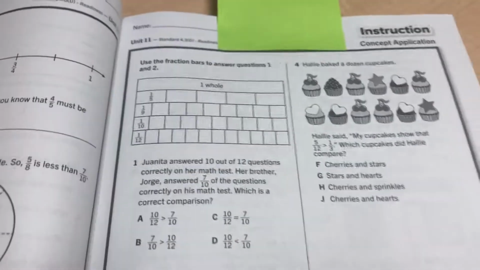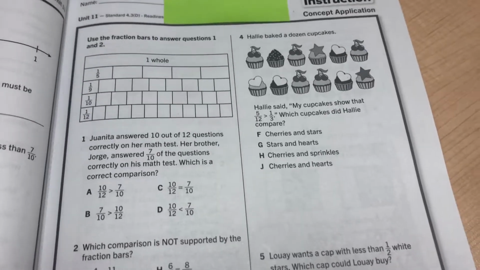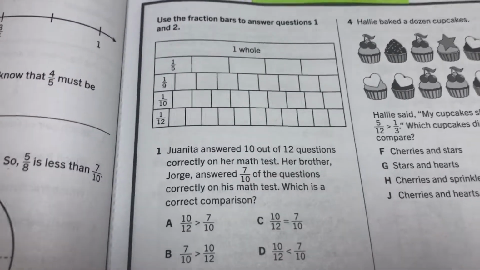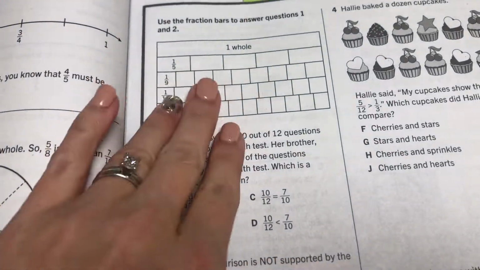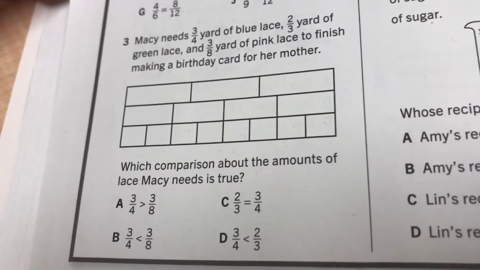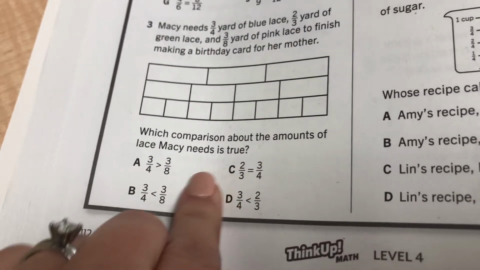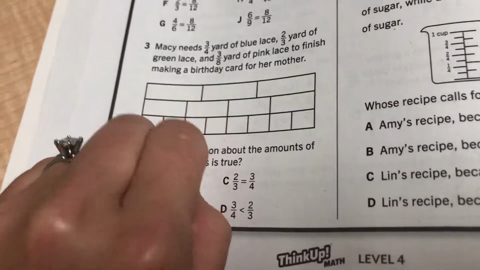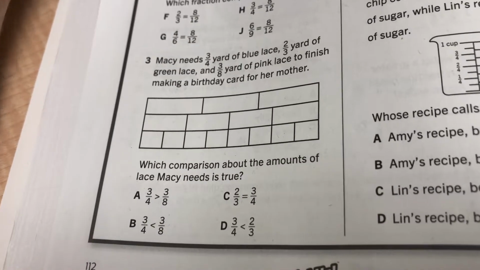Starting with that, the next thing I want to do, out of my aligned questions, is find two that are super similar. So for example, I'm looking at number 1 here, and it's asking which is a correct comparison. We have a little fraction strip chart. And then over here on the next page, number 3, we're also looking for a true comparison. We have a fraction strip as well, not the entire set, but still a very similar question.